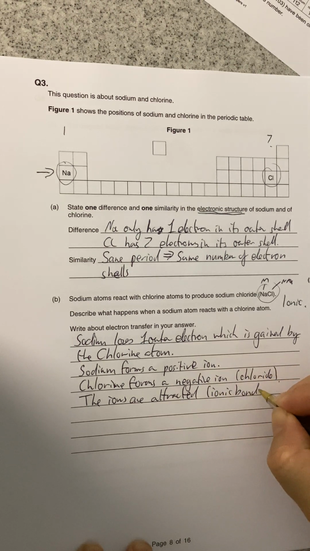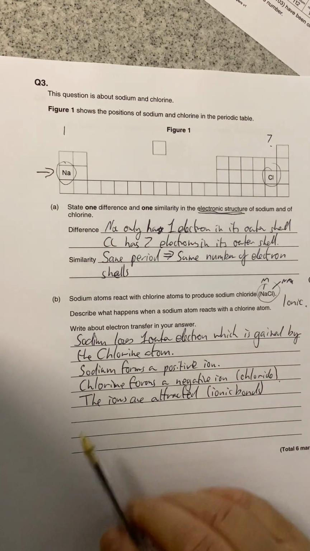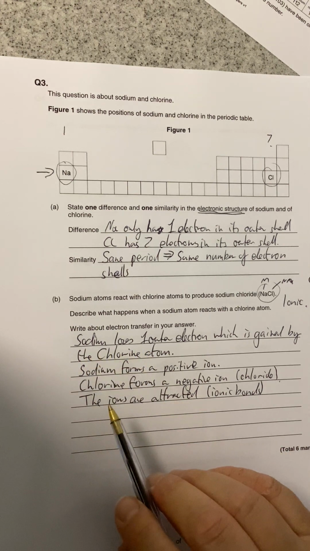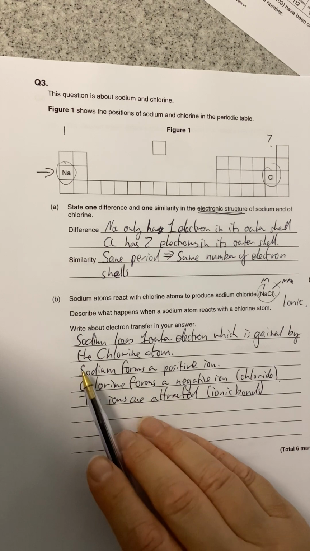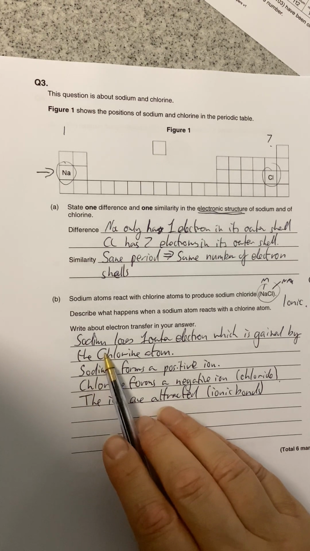Now I think I'm probably having a slight overkill on here. If I think about this as an examiner would, I'd get a mark for saying that the sodium loses an electron. I'd probably get another mark for saying it loses one. Similarly, the chlorine atom forms a negative ion because the chlorine gains one electron.